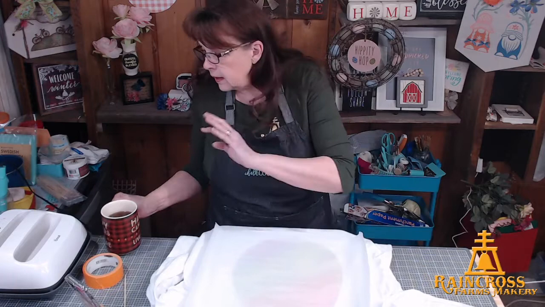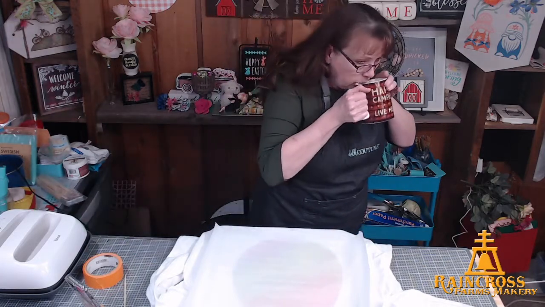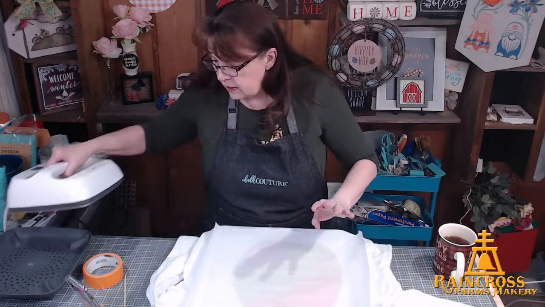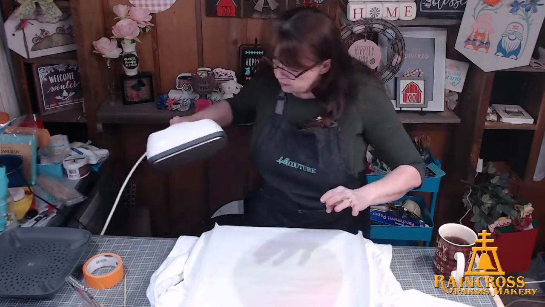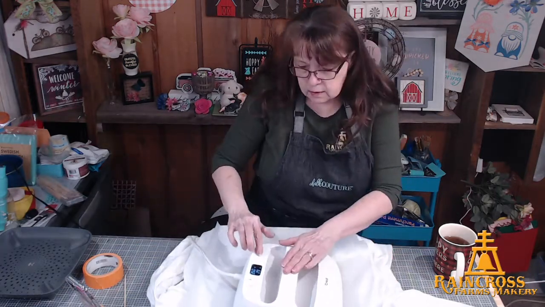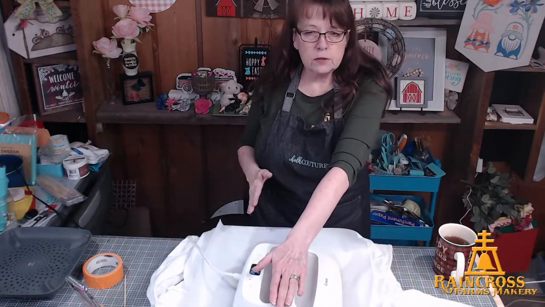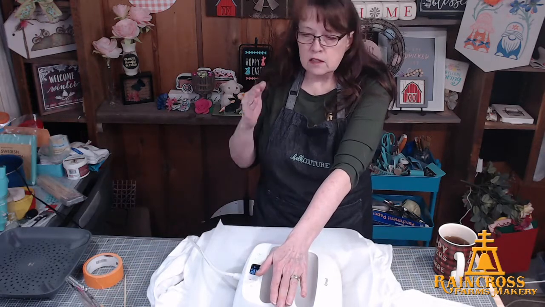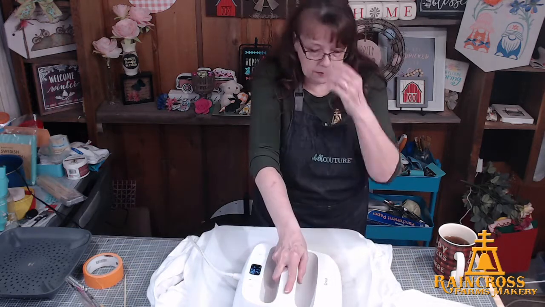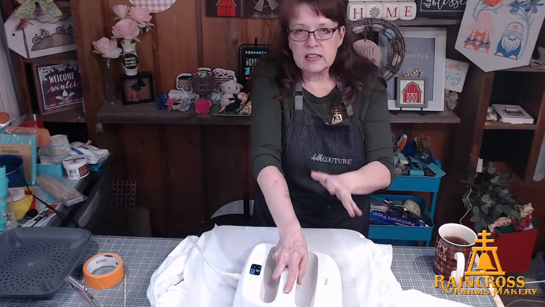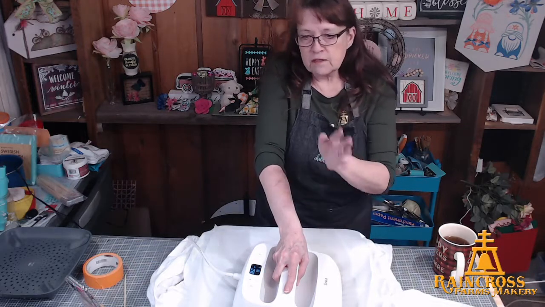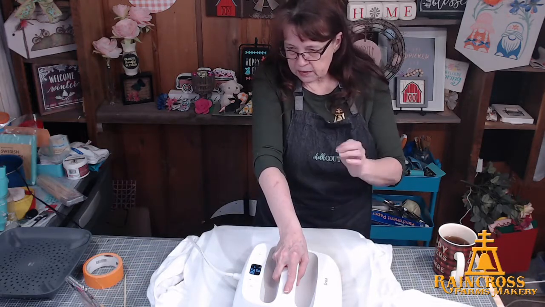Okay, so I'm at 345. So with t-shirt material, 350 works great. If you were doing a more delicate fabric, I would tell you to lower the heat, use less time, and do it several times. So if you were doing something that's a little more delicate of a fabric, you might bring it down to 325 and do it in 15-second increments and do that a couple of times.